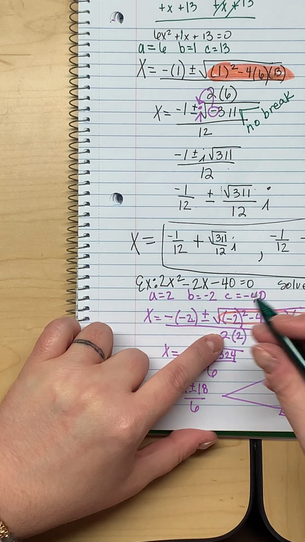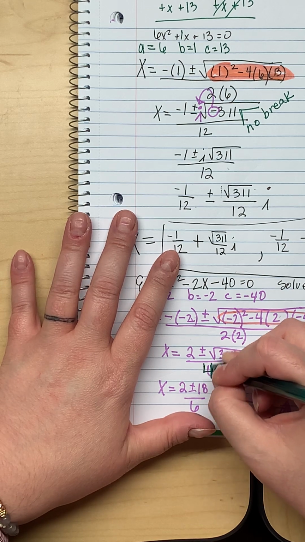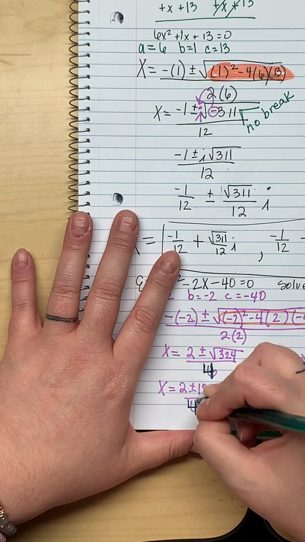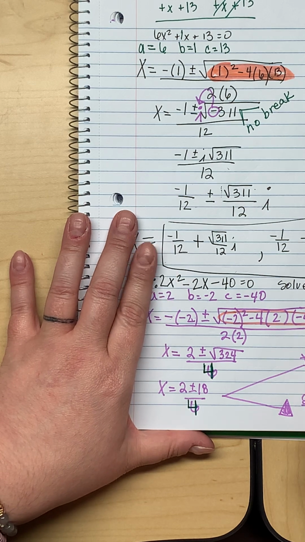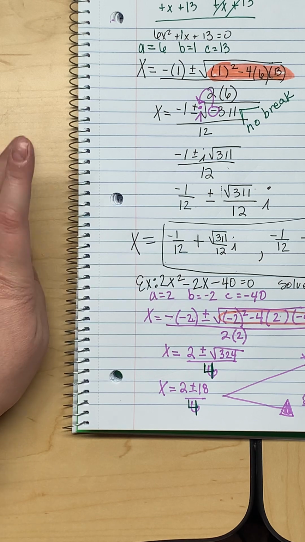On the bottom, 2 times 2 is 4. You don't have to be perfect to be good at math. You just have to be able to find your mistake.